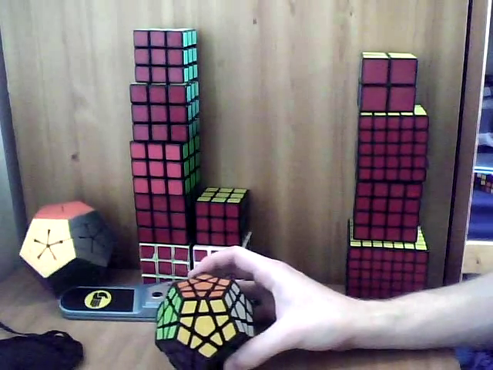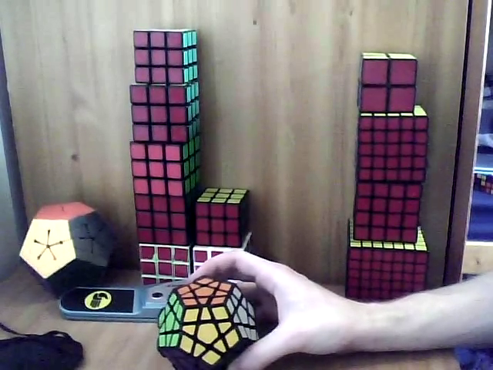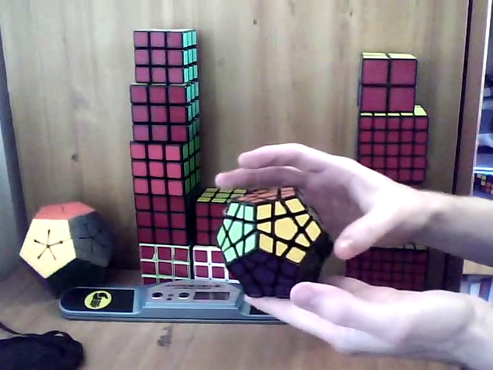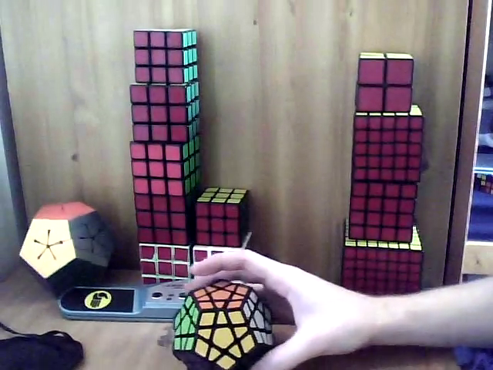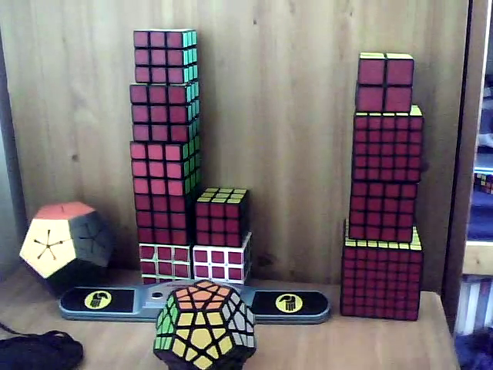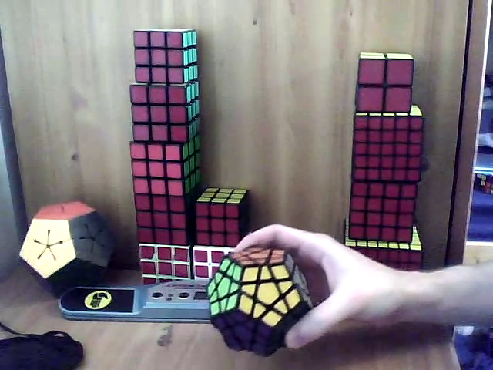I use a combination of English letters, Greek letters, and digits from 0 to 9. Well, my memorization method is tied into my execution method. I think that's quite important in megaminx. I think that helps to make it easier.